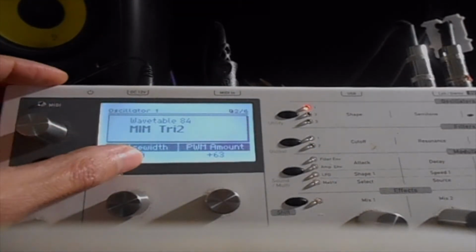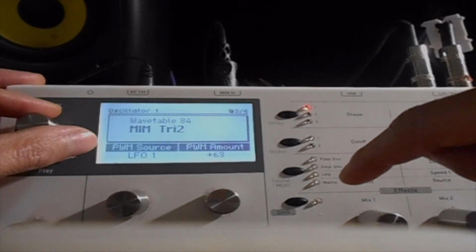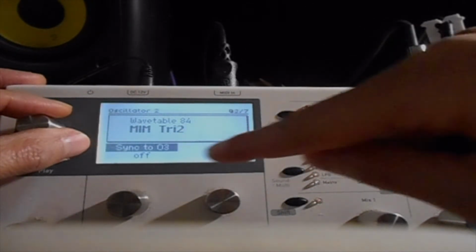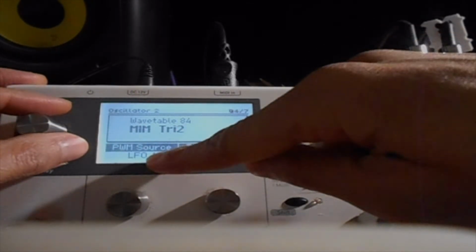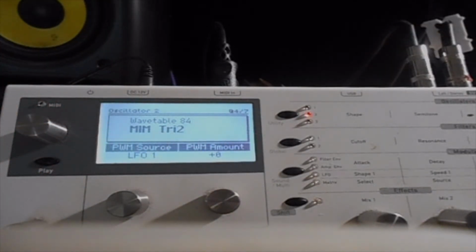Now what's going on? Pulse width is 0 on oscillator 1 plus 63 on a pulse width amount. LFO 1 is the source. LFO 1 is also the source of pulse width on oscillator 2. Now there's no amount. Now listen.